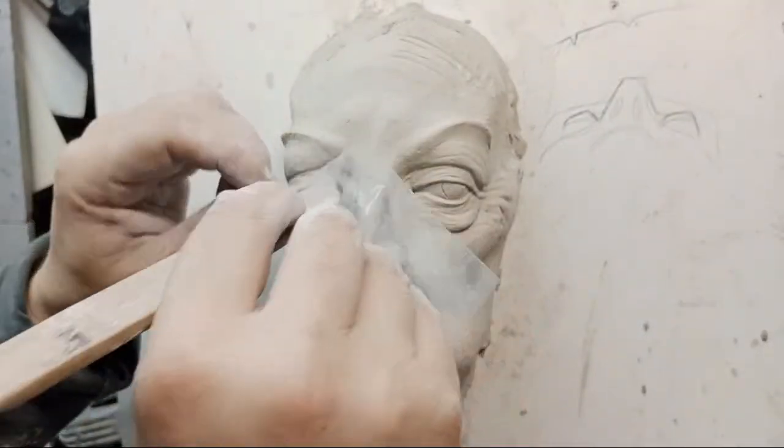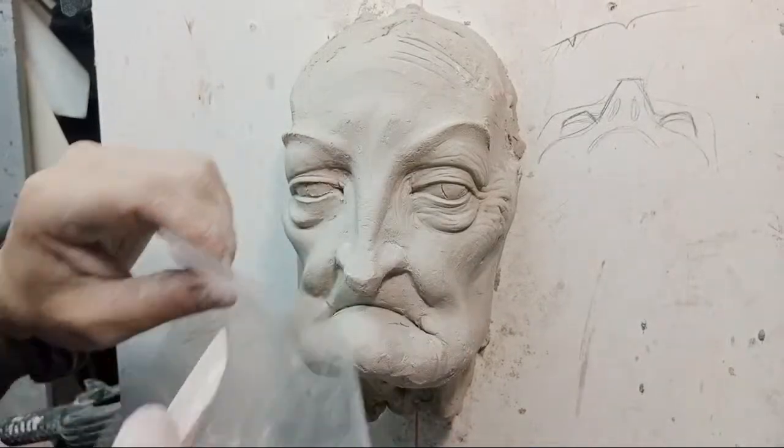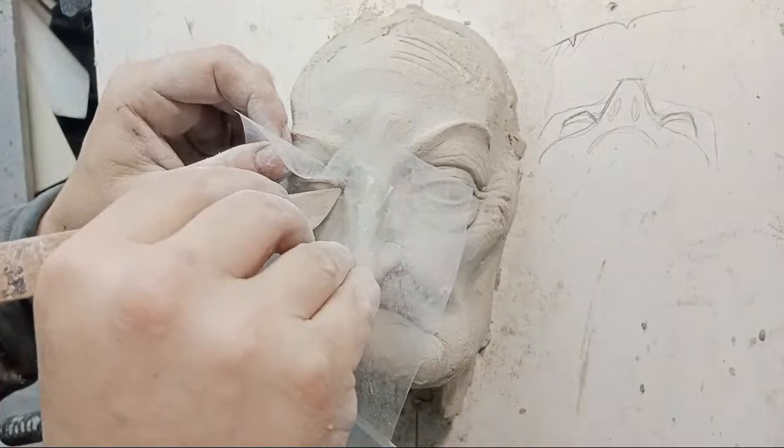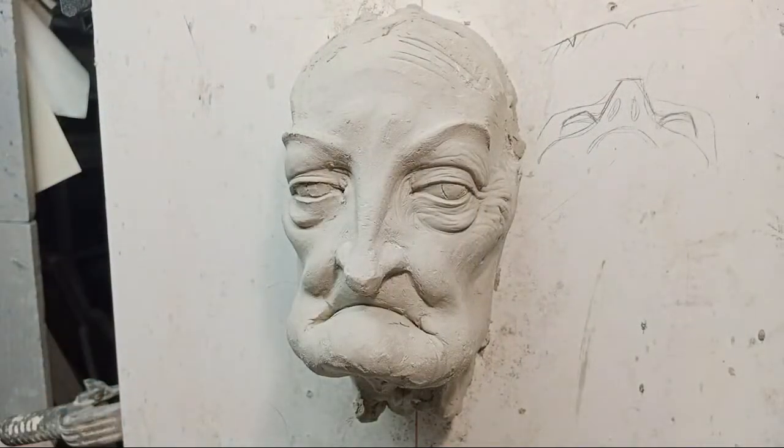The feeling for that is more like playing with a pencil on paper. So just try to enjoy this part. It's very different to the sculpting process.